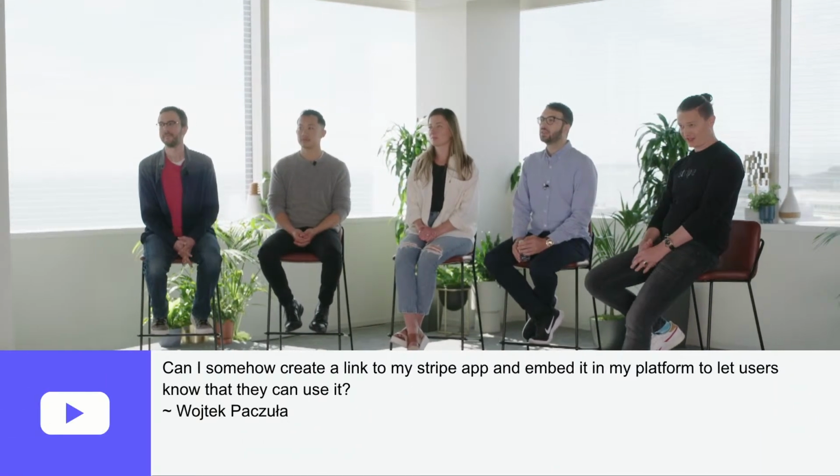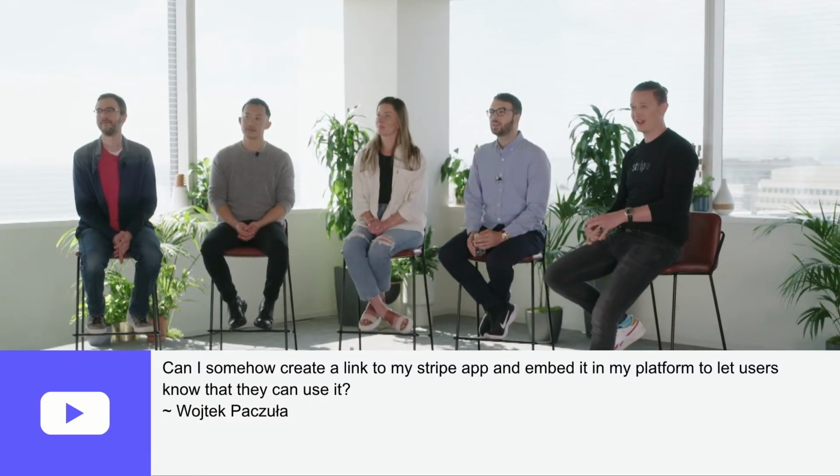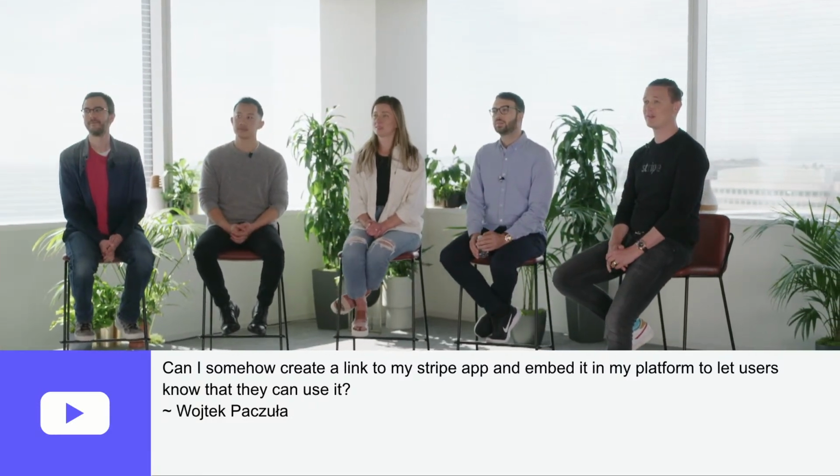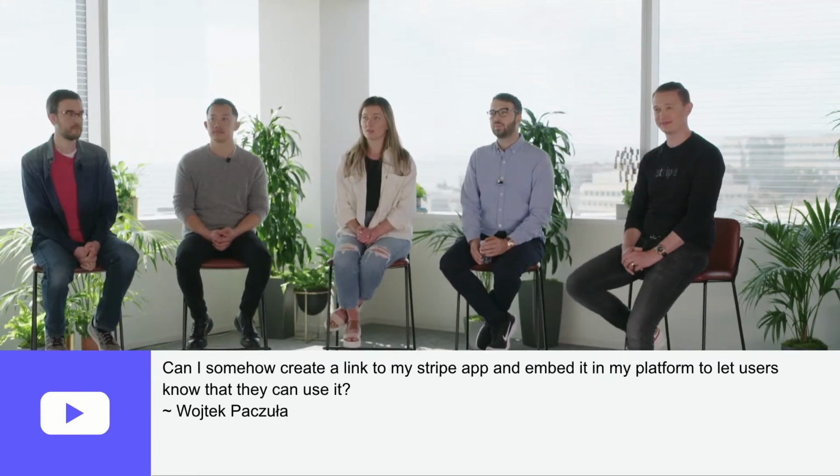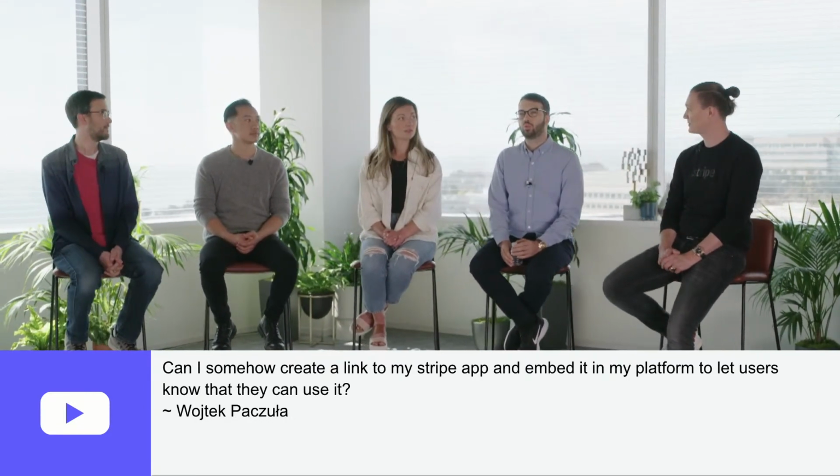Wojciech, I'm sorry, I'm going to butcher this. Wojciech Pazula asks, can I somehow create a link to my Stripe app and embed it in my platform to let users know they can use it? Who would like to take this one?